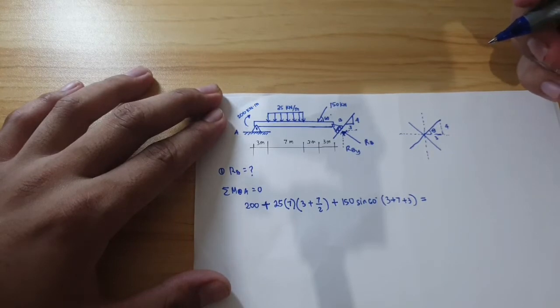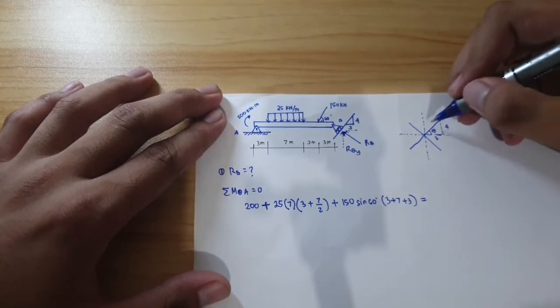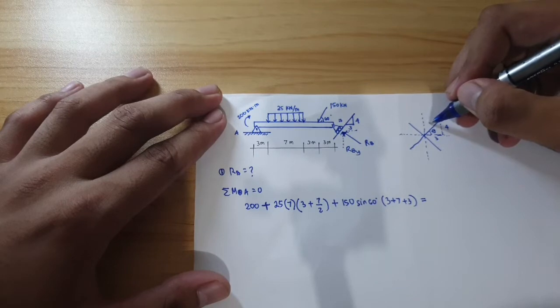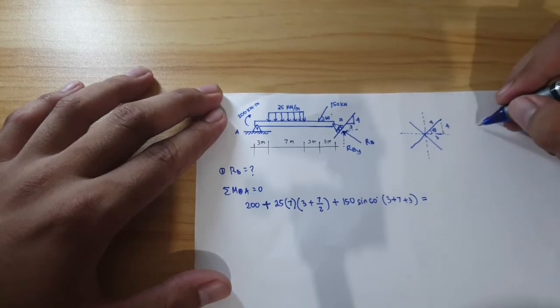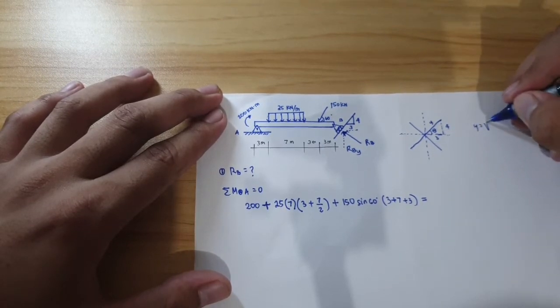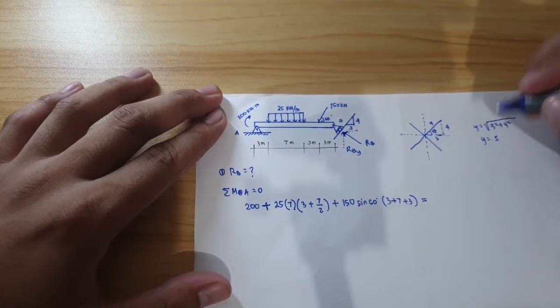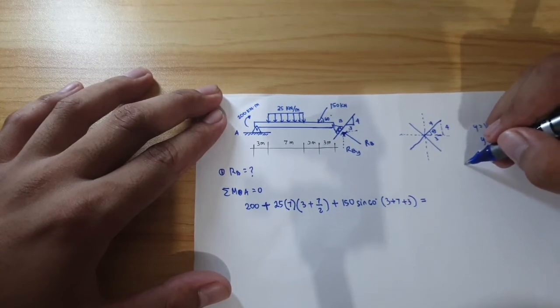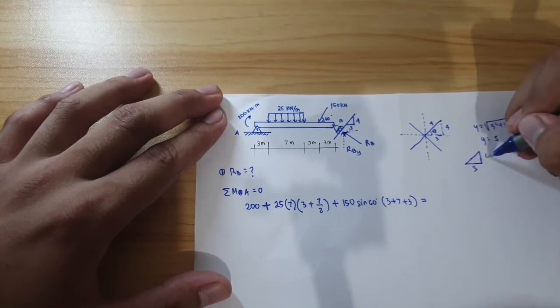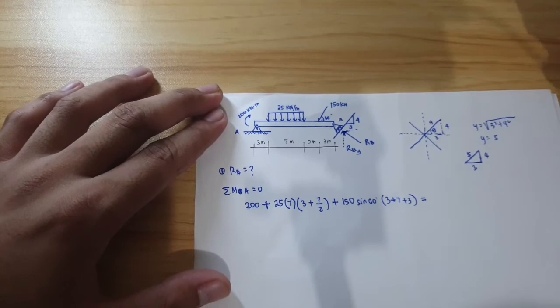So for this y, y is equal to the Pythagorean, 3 squared plus 4 squared, so it is a 3, 4, 5 triangle as well: 3, 4, and 5.